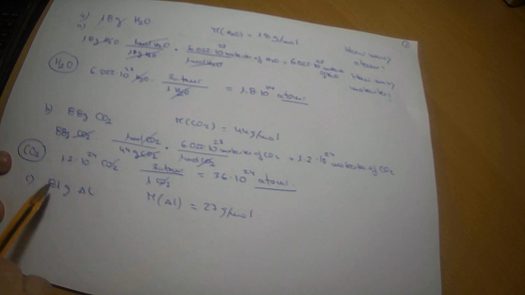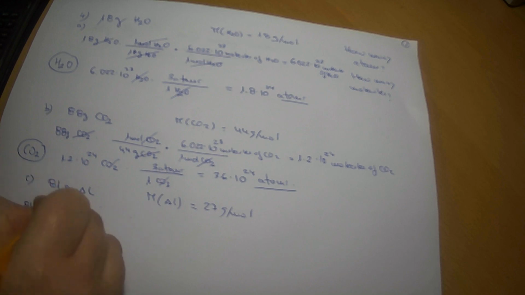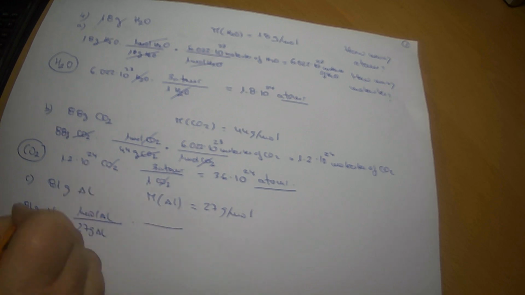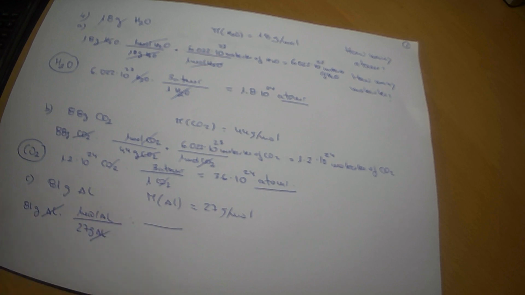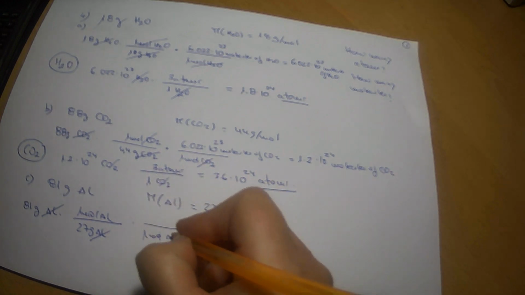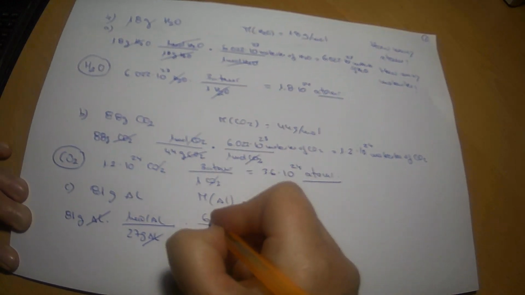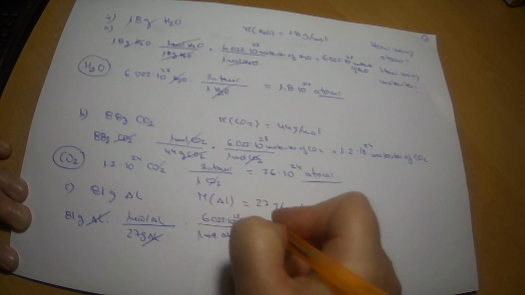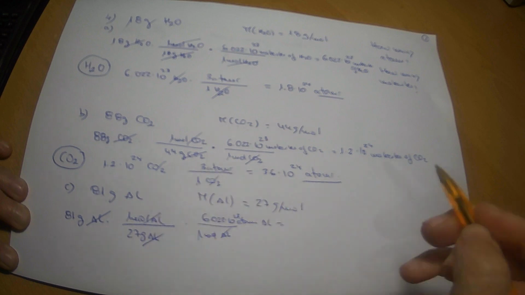Entonces, lo primero que tengo que hacer es relacionar los gramos con los moles y los moles con los átomos. Es decir, partimos de 81 gramos de aluminio y sabemos que por cada 27 gramos de aluminio, esto es un mol de aluminio. Podemos tachar o cancelar los gramos de aluminio. Y luego sabemos que en un mol de aluminio vamos a tener 6,022 por 10 a 23, en este caso átomos de aluminio, porque el aluminio es un átomo.